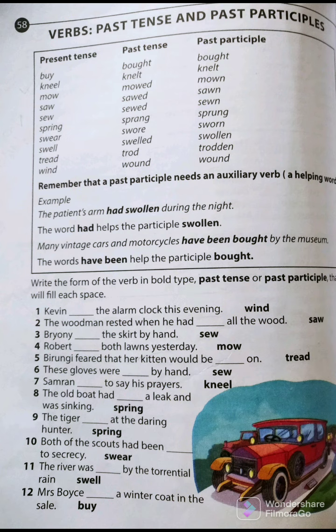Let's do some examples. Number 1. Kevin dashed the alarm clock this evening. We don't have any auxiliary or helping verb here. So, wind. Wind will be wound, W-O-U-N-D, wound. Number 2. The woodman rested when he had dash all the wood. So, we already found a helping verb, had, H-A-D, had. So as we found had, we can use here past participle form of sow. So what is the past participle of sow? Sow, that will be sown, S-O-W-N, sown.